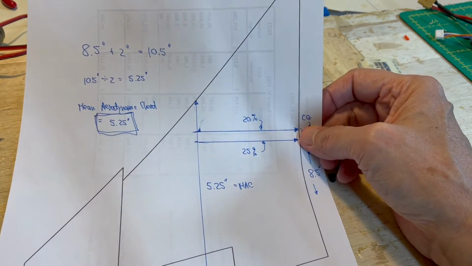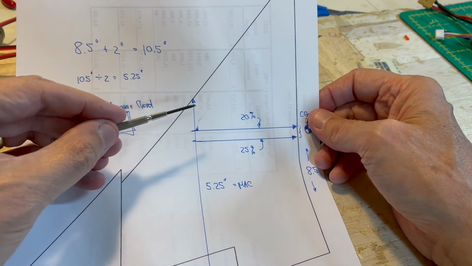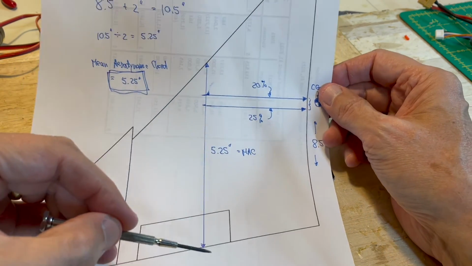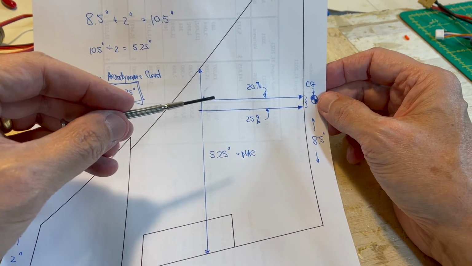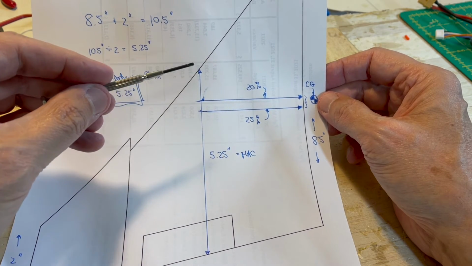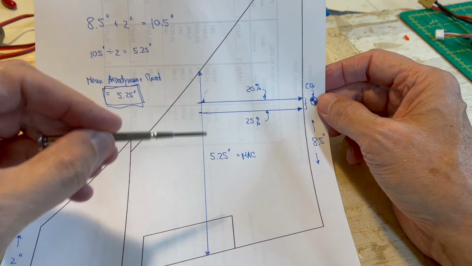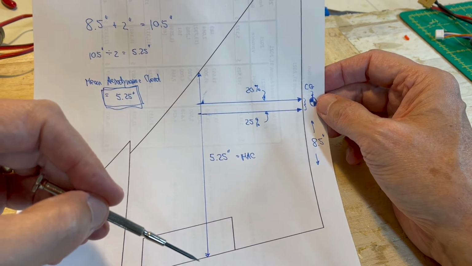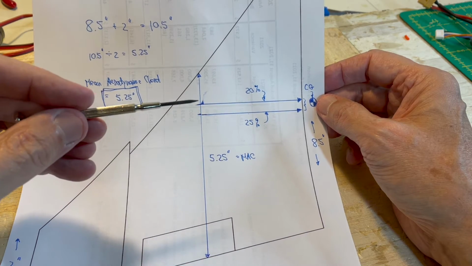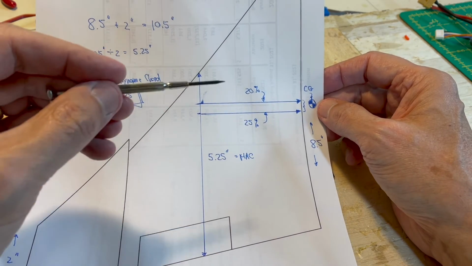From this mean aerodynamic chord, this is the datum line that we use to determine the center of gravity. Again, it's either 20% back or 25% back along the mean aerodynamic chord. When you have a constant chord wing, the mean aerodynamic chord is the same along the entire wing. That's why it's just from the leading edge, and you don't have to worry about the sweep.